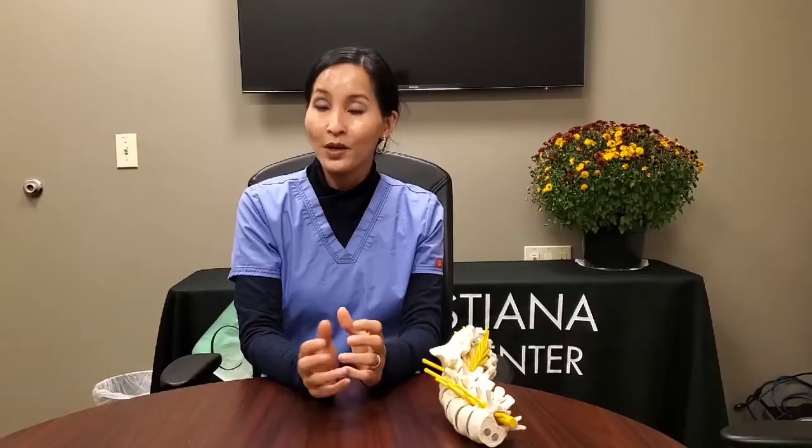So one of the things that is important to understand is to treat back pain, you have to know where the back pain is coming from. So oftentimes when patients come to see me, they'll tell me, gosh, I have this horrible back pain. Where is this coming from? So in order to answer their question, I always have to go back to anatomy, which is the fun stuff.